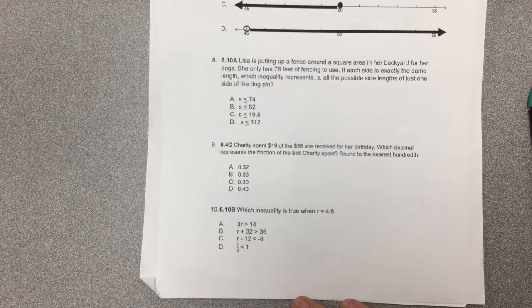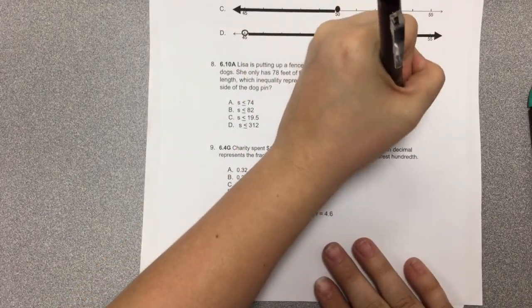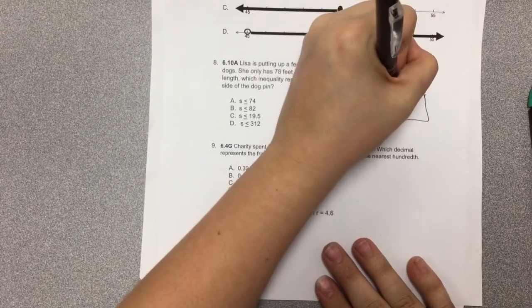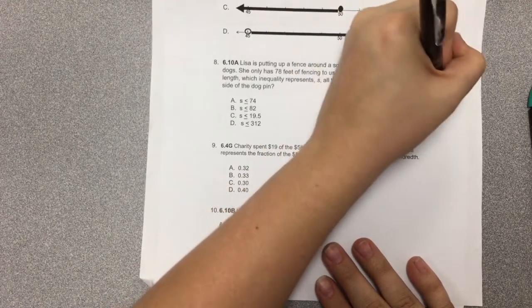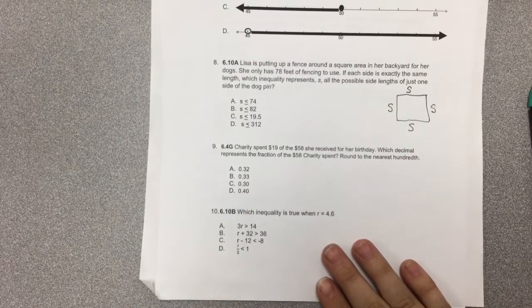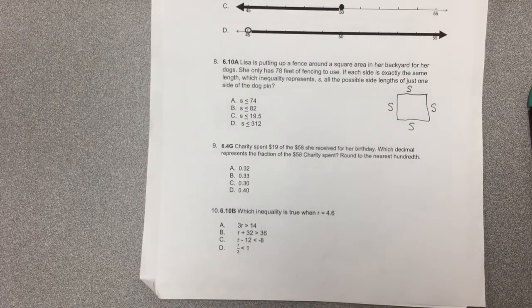So, her backyard. It's a fence. It's a square area. So if you think about it, you've got a square. Each side is going to be the same length. And it has to be up to 78 feet. She can use a maximum of 78 feet of fencing.